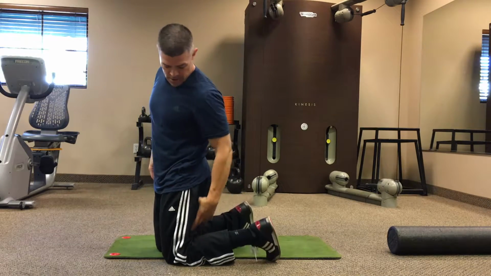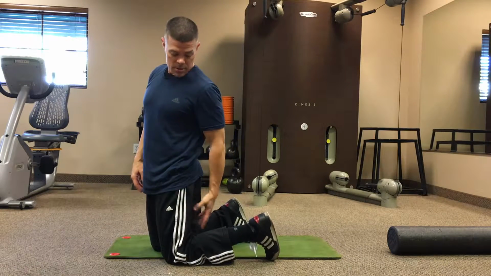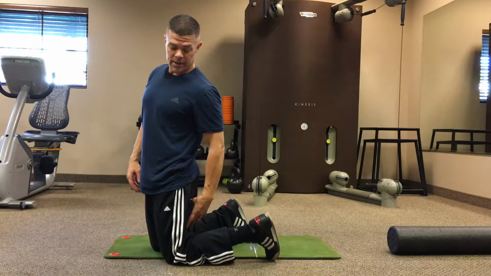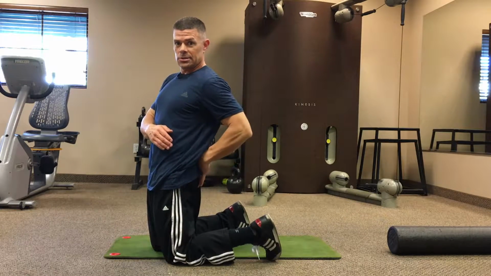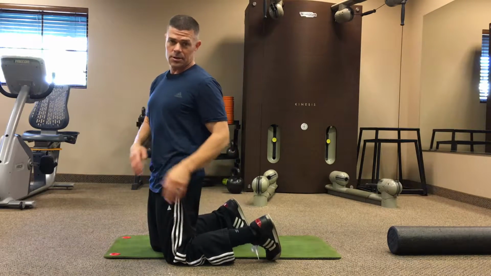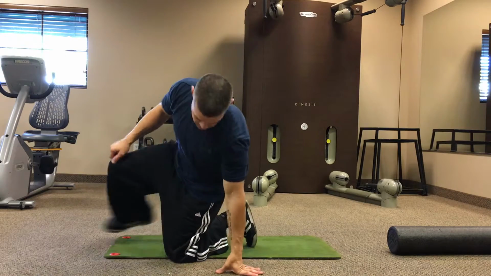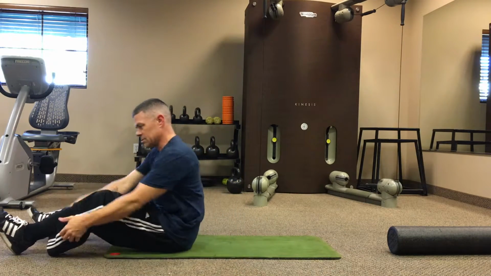Your hamstrings on the back side of your leg is another muscle that if it is tight, it's going to be shorter, it's going to pull your pelvis in, it's going to cause stretching in your lower back as well, and that's going to cause the pain. So first thing we'll do is a couple of hamstring stretches.